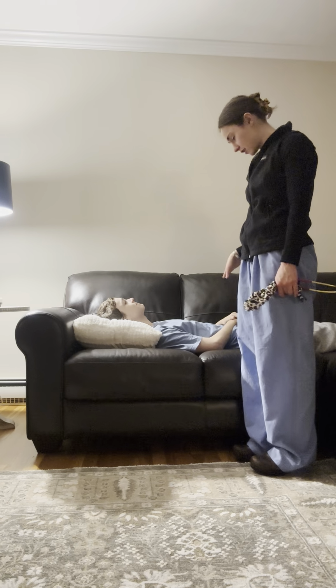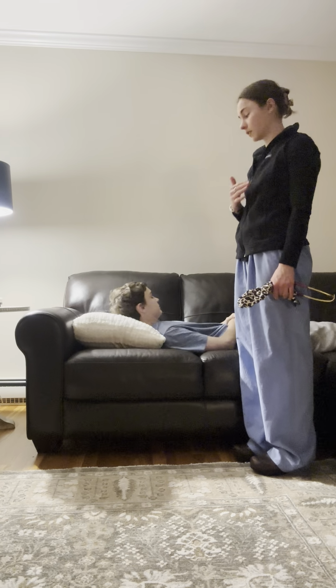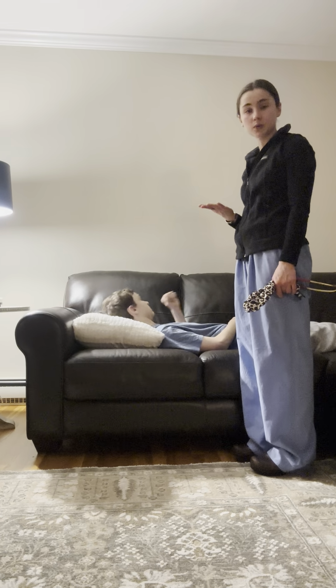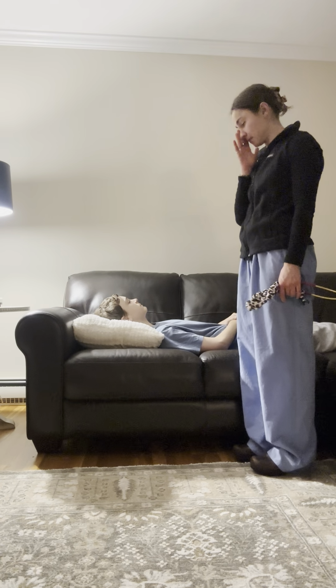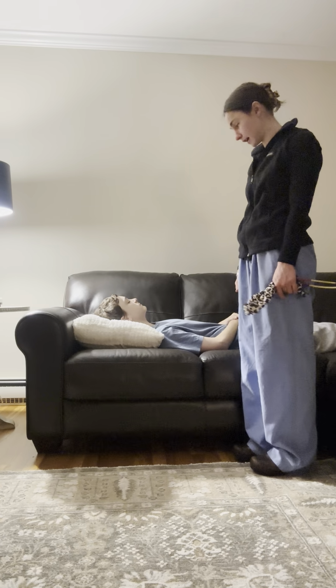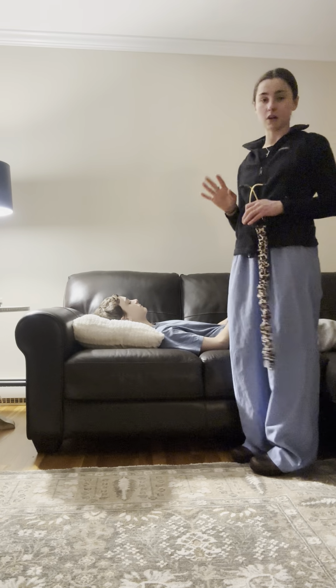I'm looking at the contour. I want to make sure it's symmetrical. I'm looking for any skin abnormalities like bruising, any obvious pulsatile masses, maybe any surgical scars, which he doesn't have. Then I'm going to auscultate. So I'm going to auscultate all 4 quadrants.